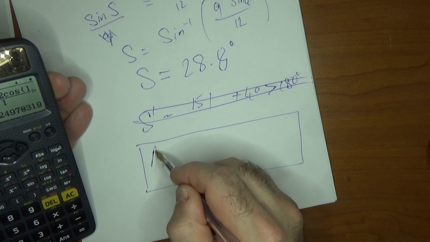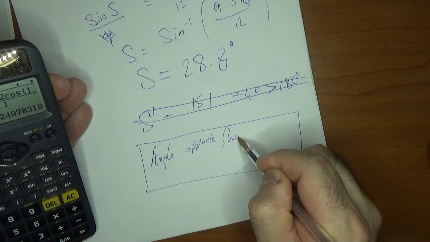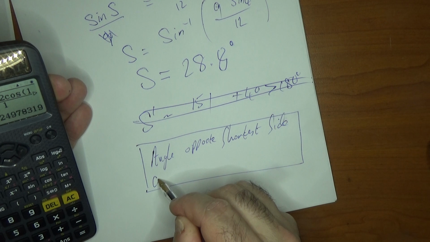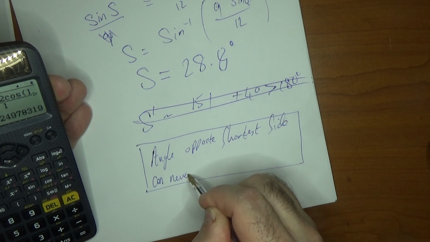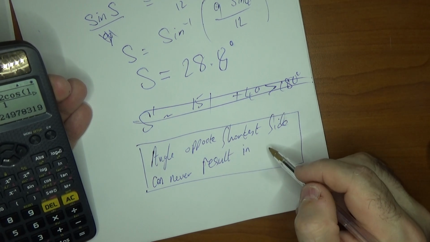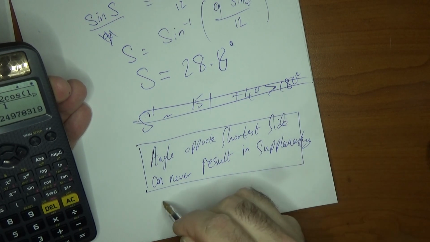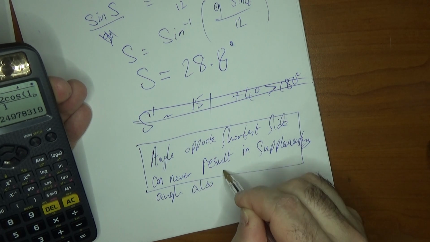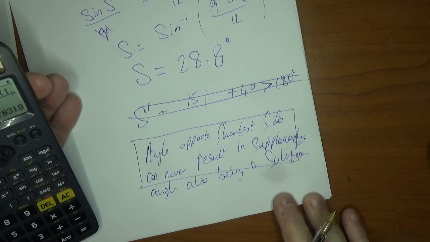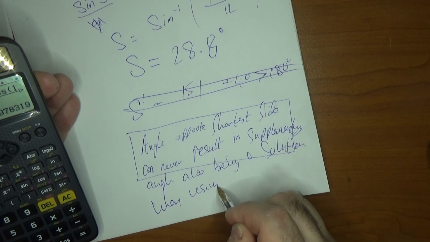But the angle opposite the shortest side can never result in a supplementary angle also being a solution when using the sine rule. I think I should think about writing that again and more concisely.